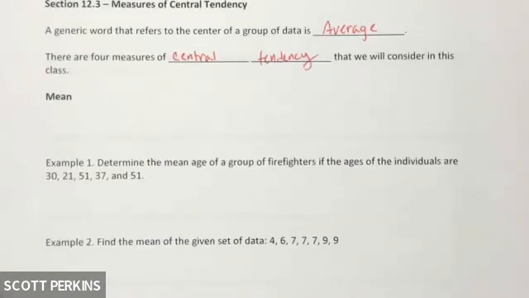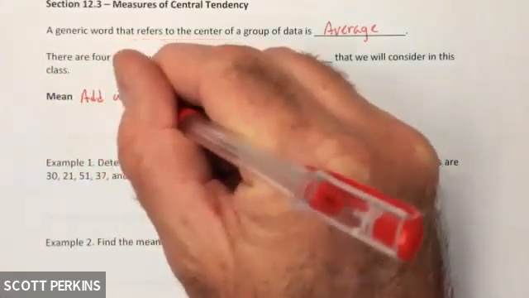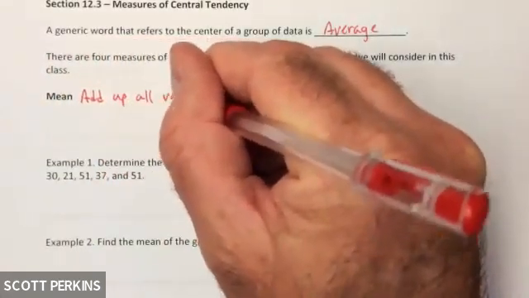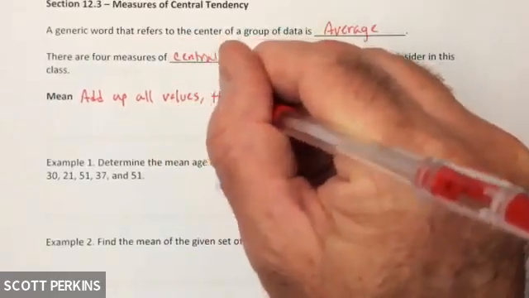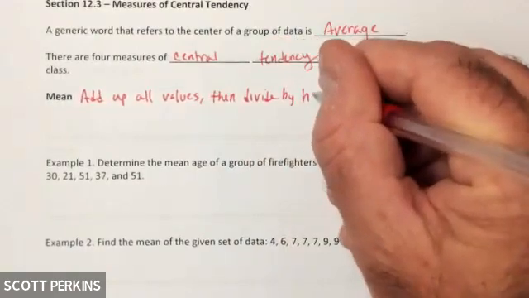So to find the mean, you're going to add up all the values and then divide by how many values there are.